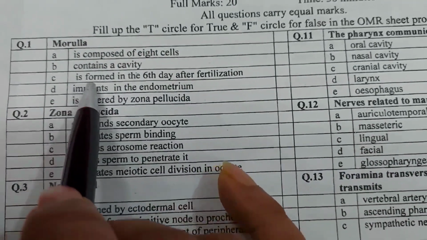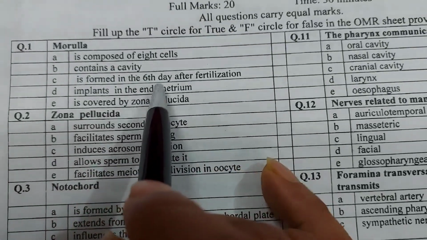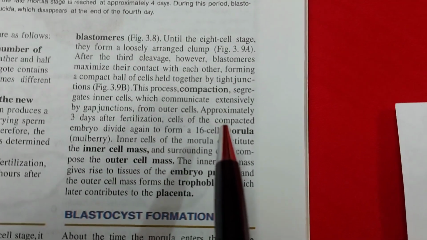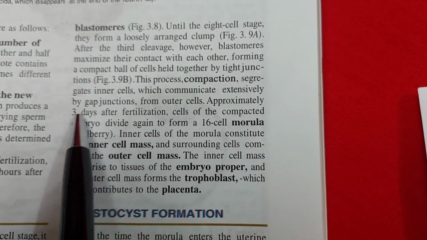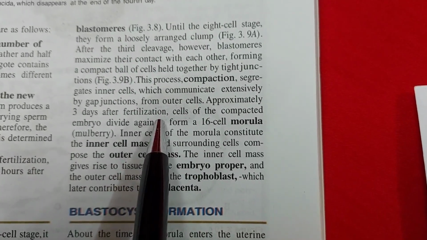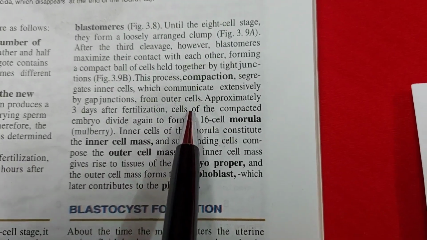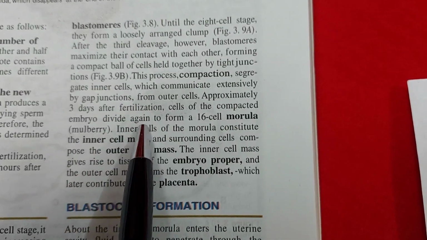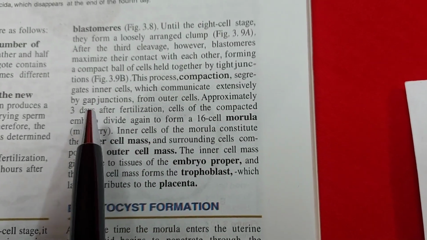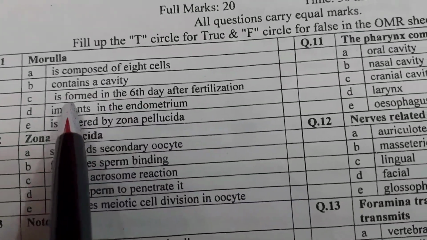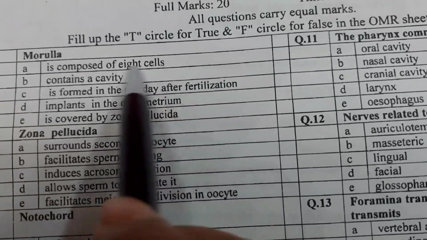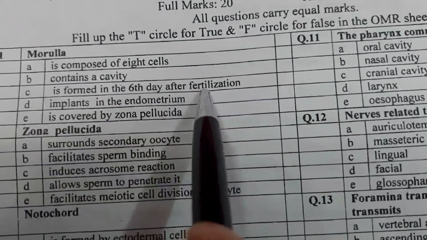The third statement is that it is formed on the 6th day after fertilization. So we go through the text to check whether it is the 6th day. Approximately 3 days after fertilization, cells of the compacted embryo divide again to form a 16 cell morula. So the text says 3 days after fertilization, and the question asks whether it is the 6th day after fertilization. So it is a false statement.